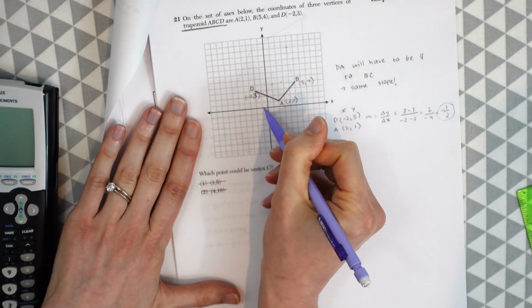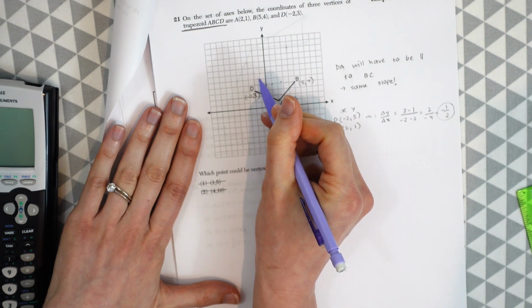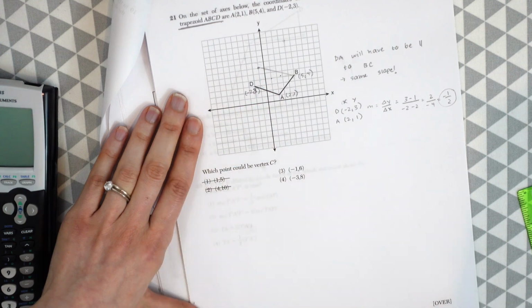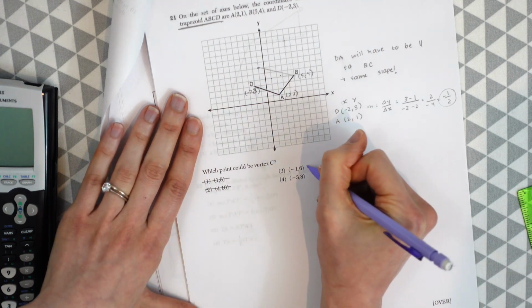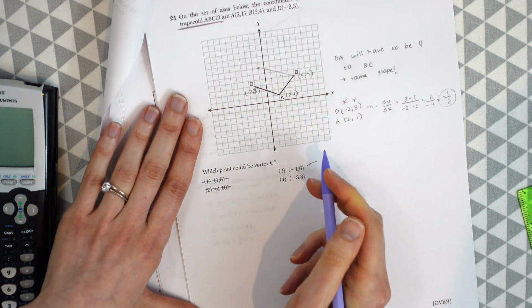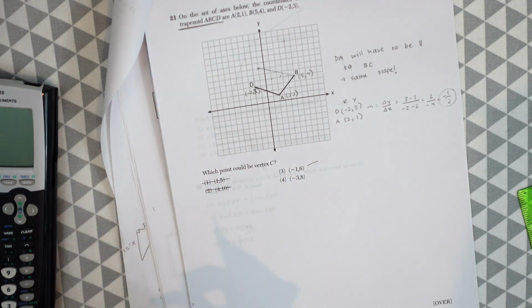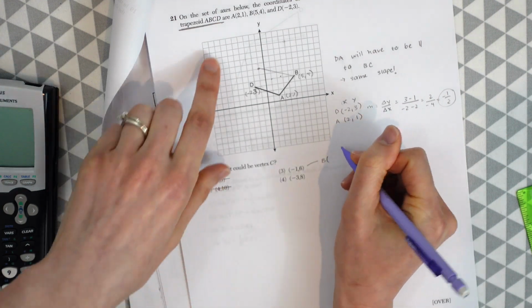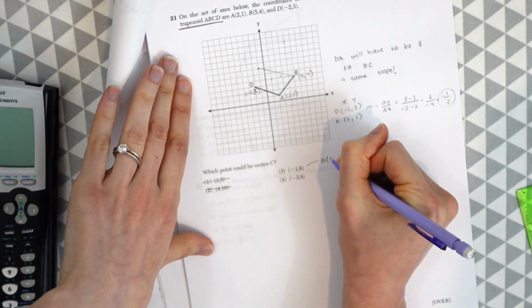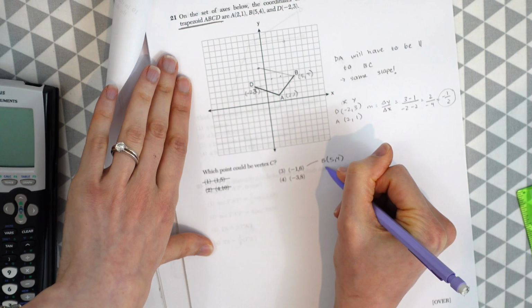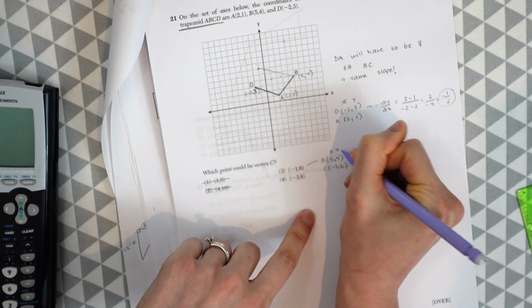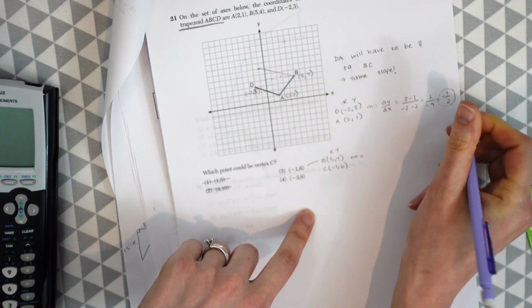Choice number 3, (-1, 6). It looks like it might be parallel to AD. Let's see. So let's work on this on the side here. To check if it's parallel, what we're going to do is take the point B, which we know is (5, 4), and then this potential point C, (-1, 6), and just find the slope and see if it matches what we got earlier.